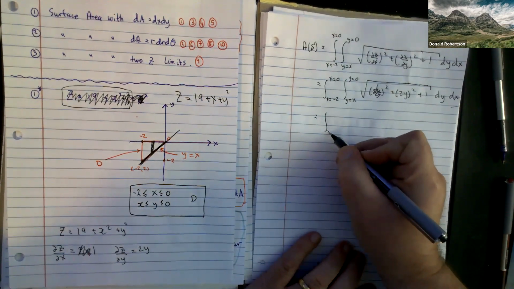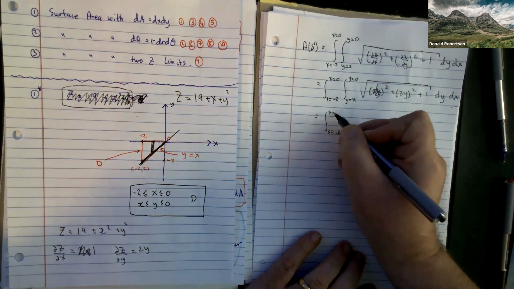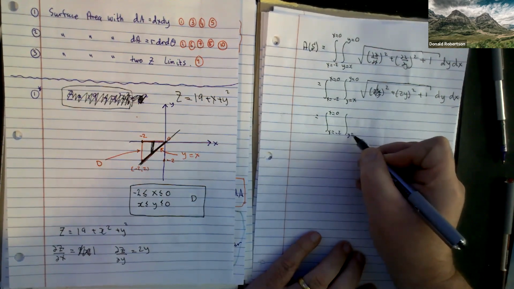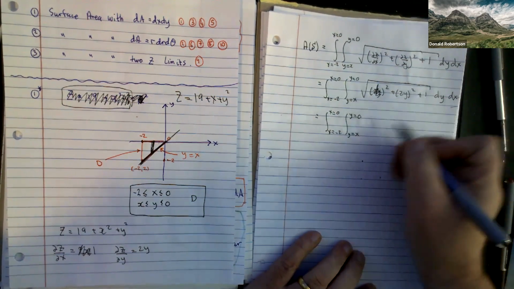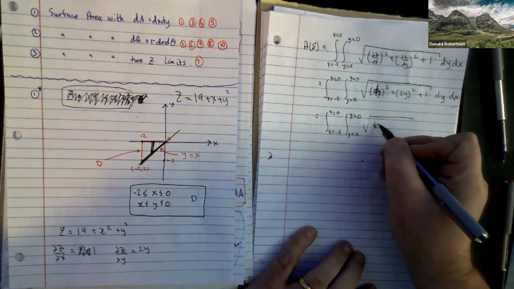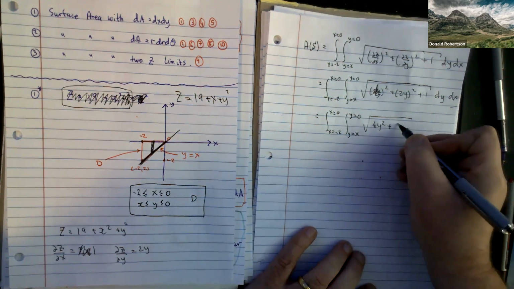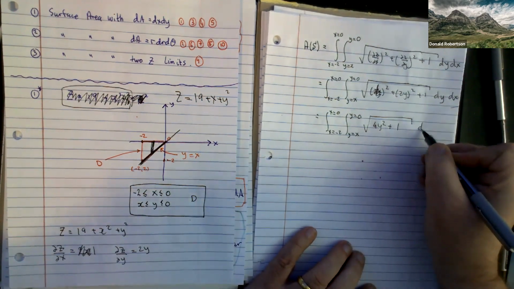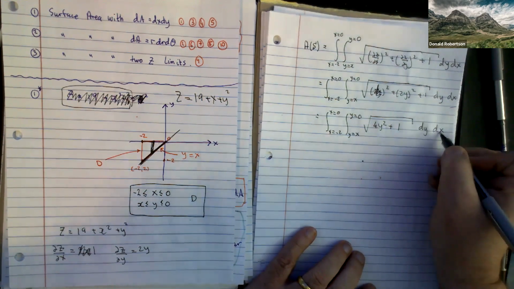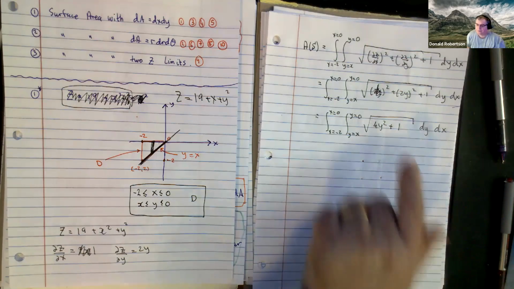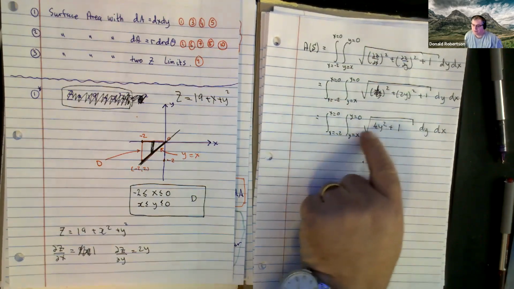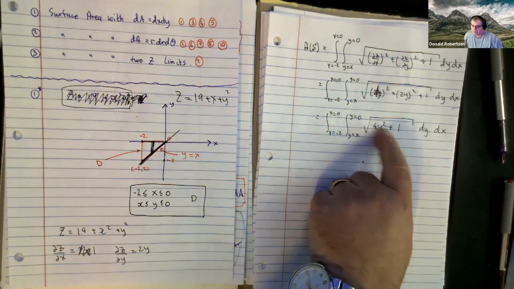So now we've got x equals -2 to x equals 0, y equals x to y equals 0, 1 squared, that's 1 as well. So you're going to get the square root of 4y squared plus 1 dy dx. Are we good? 1, that guy squared 1. 2y times itself, that guy.